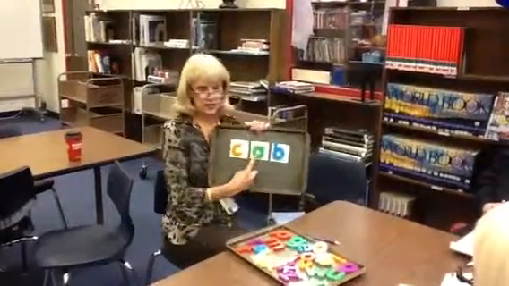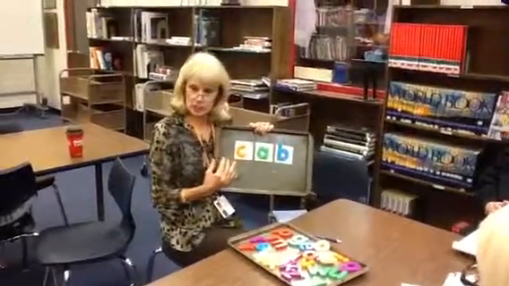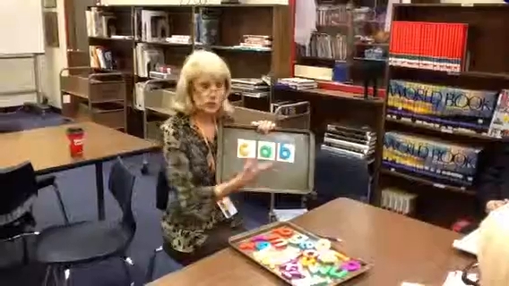There's my A sound right in the middle. What sound? A. I want you to be able to read this word if you ever see this in a story. So this is the way I do it.